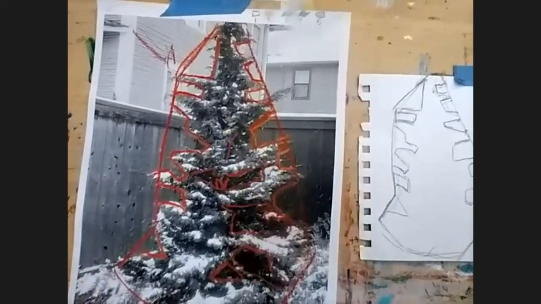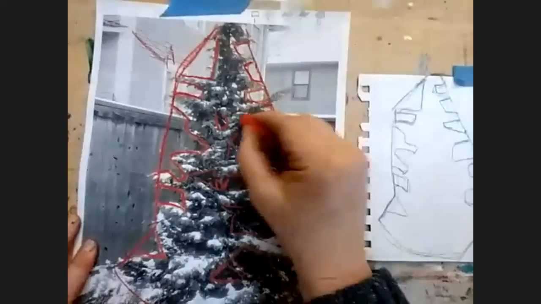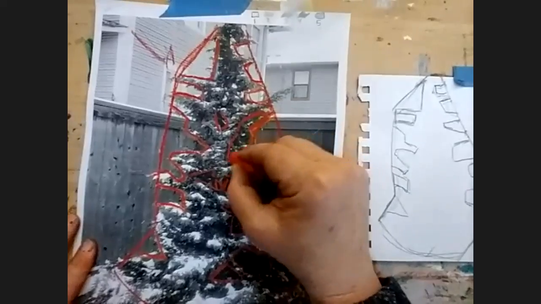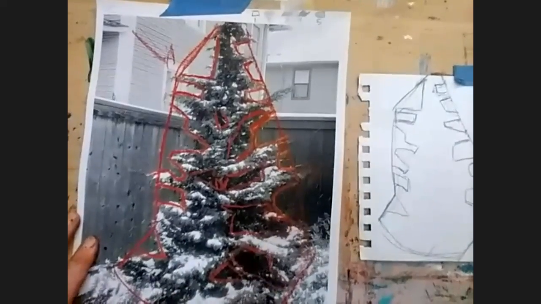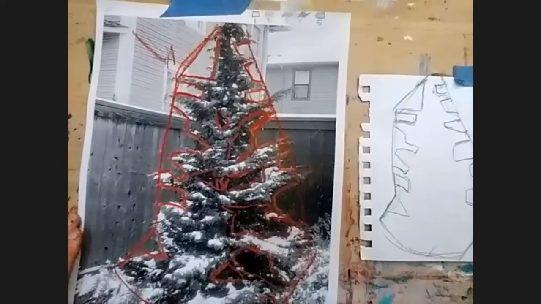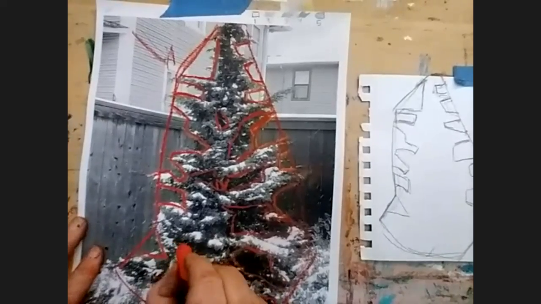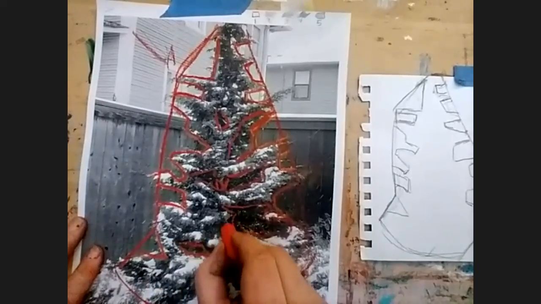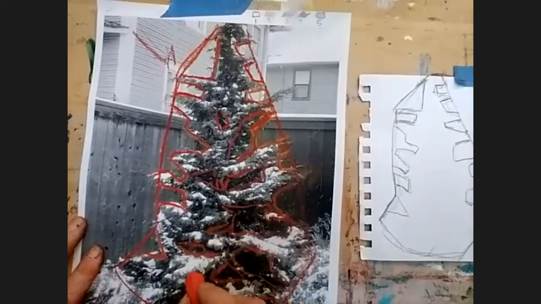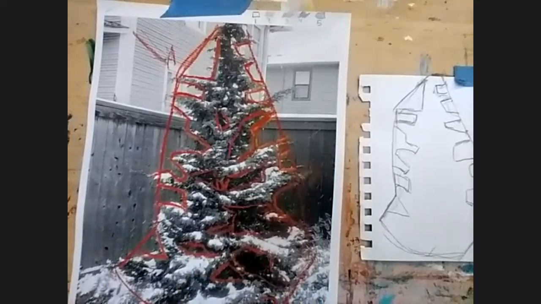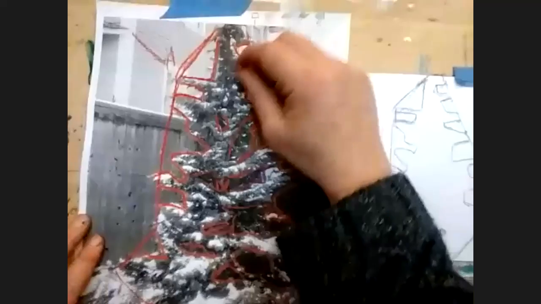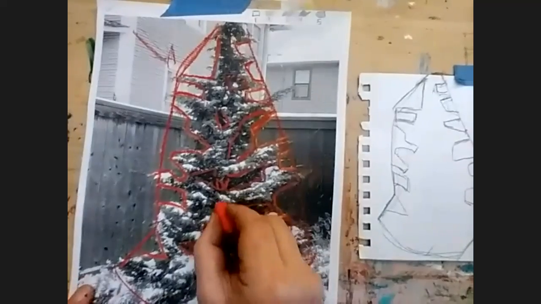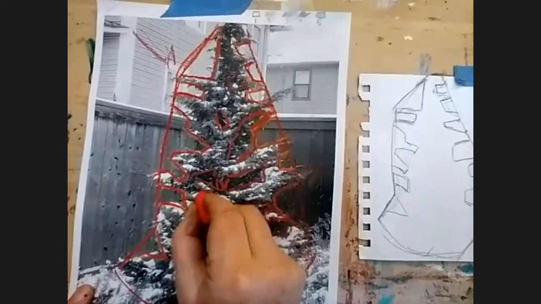Let's see. I'm going to try and sketch in the biggest shapes I see. Notice I'm not going for every dark area. I'm going for, here's a nice one here. I'm going for the bigger shapes. You're outlining the darker shapes, like the number 5s? Yeah, I'm outlining the number 5s. Excellent. Yep. Absolutely. Okay. That's good. Yes, that's exactly what I'm doing.